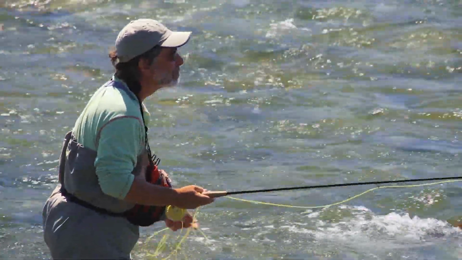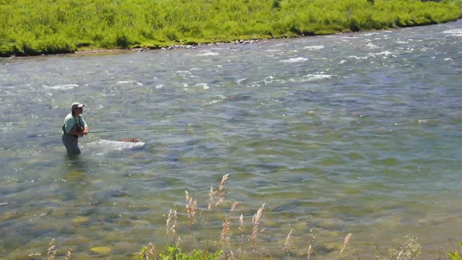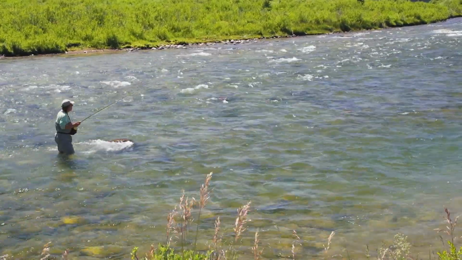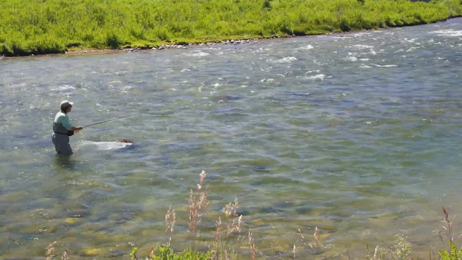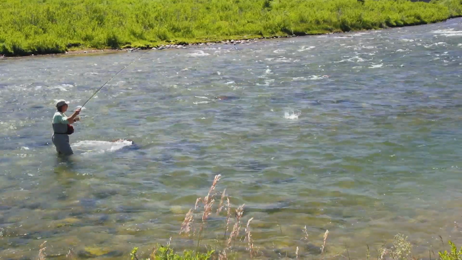Every piece of water is like a fingerprint with unique current lanes, and sometimes you have to try a number of different angles and presentations to get what we call a dead drift or drag-free drift. And believe it or not, we have still not exhausted our bag of tricks.